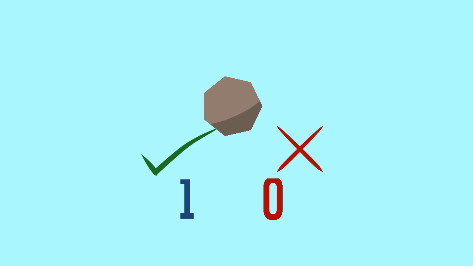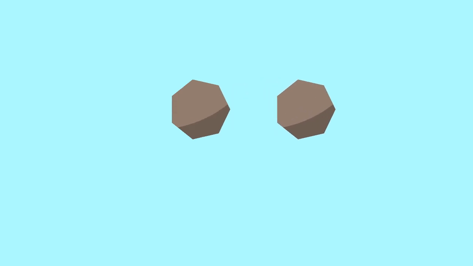Now, what happens if I presented 2 rocks for you to make some sort of choices out of these 2 rocks? I'm trying my best to be as simple as possible. What can you do with 2 rocks? Technically, you have 3 choices.